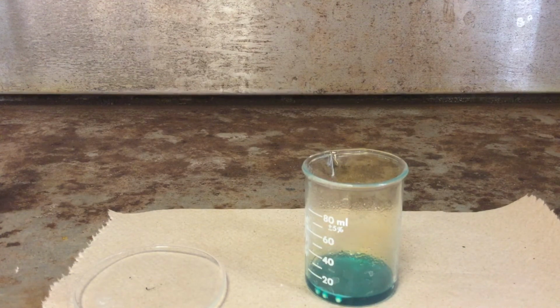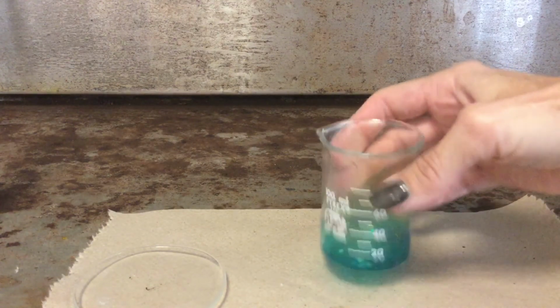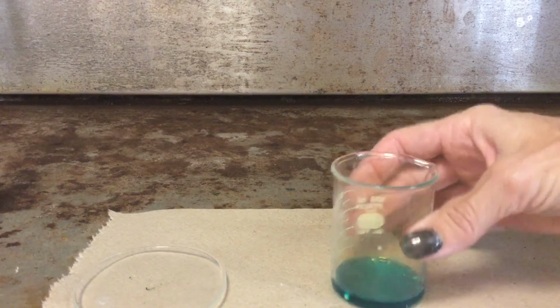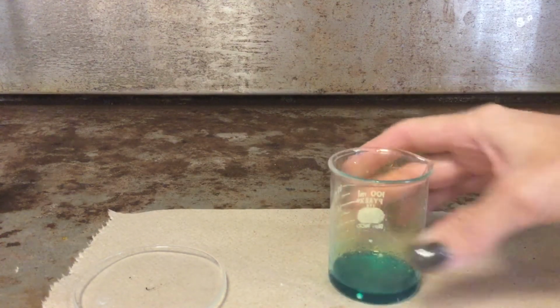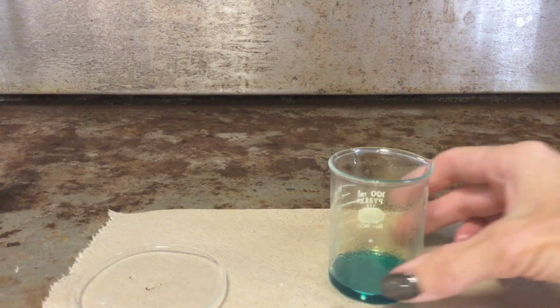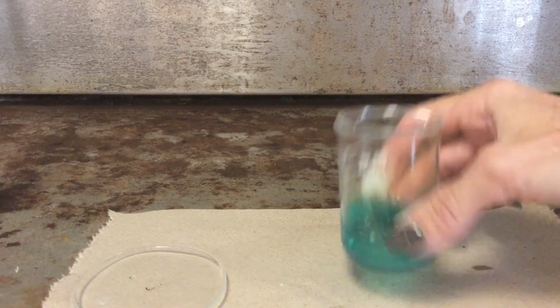That means there's still some undissolved copper producing that, so just keep moving these around until we don't get any more of that. Don't feel like poisoning myself today.